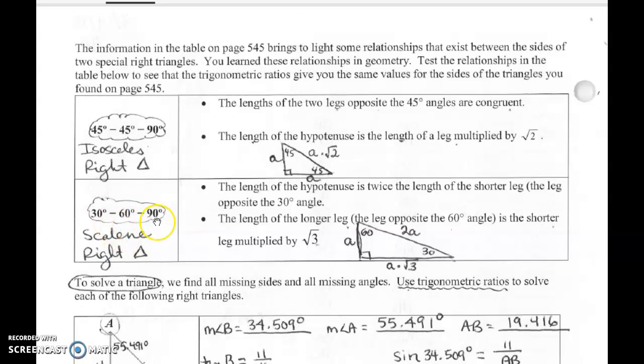So a 30-60-90 right triangle has these rules, where the short leg is across from the 30-degree angle, the long leg is across from the 60, the hypotenuse is always the hypotenuse across from the right angle, and we have this relationship. Now, I didn't get a chance to say it in the first video.